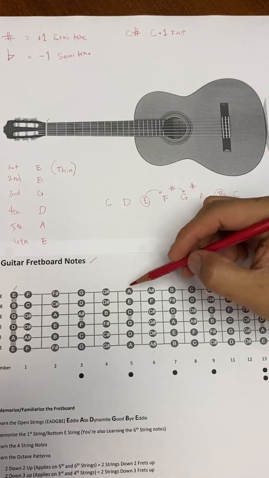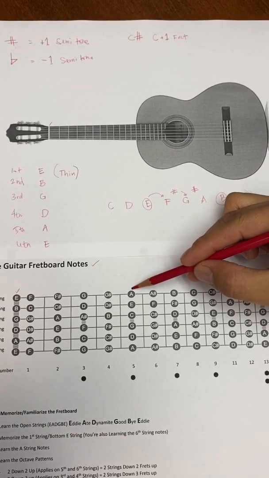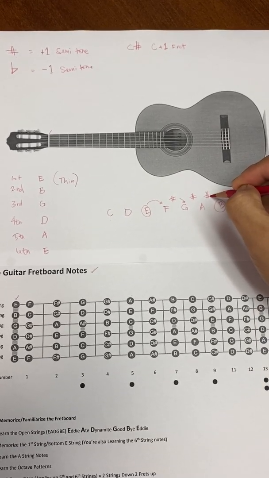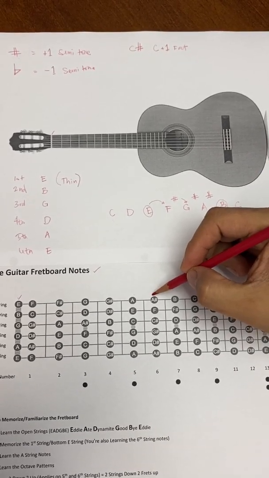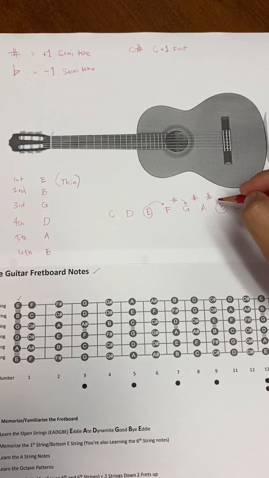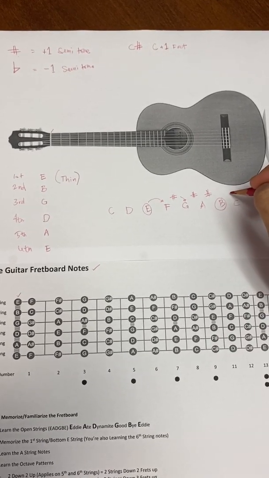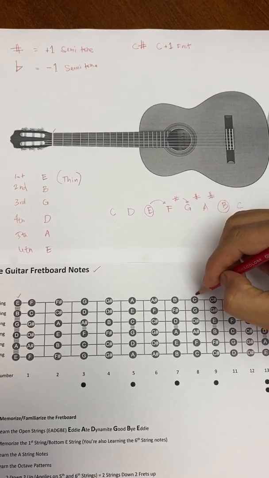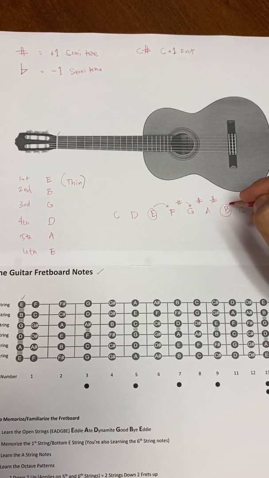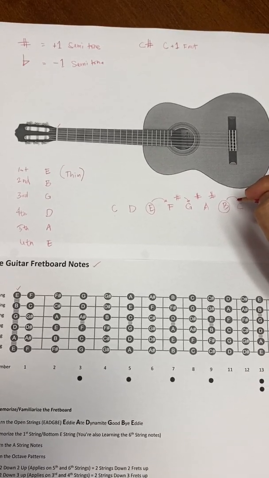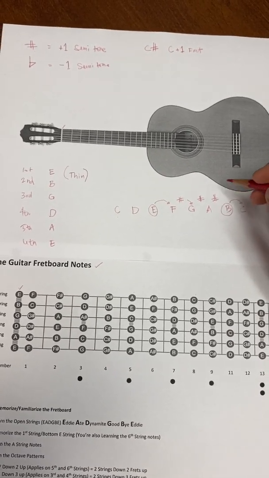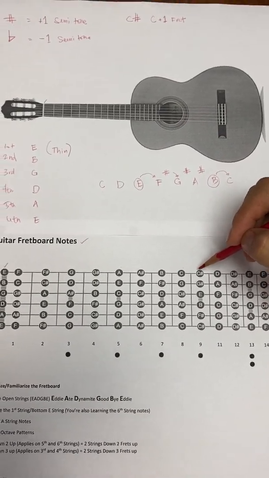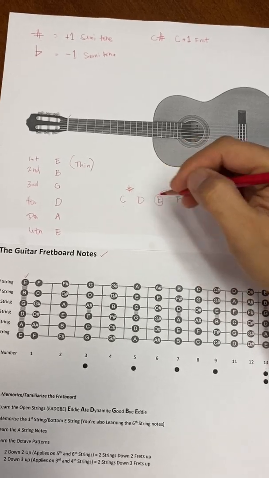If you add one semitone from A right here, you will end up at A sharp. A sharp, next will be B. There's no such thing as B sharp. When you add one semitone from B, you end up at C. Then from C, adding one semitone, you end up at C sharp, and so on.